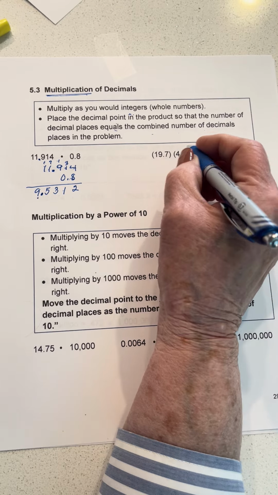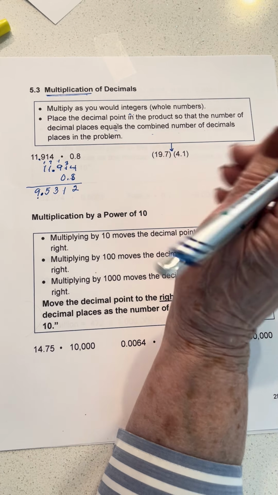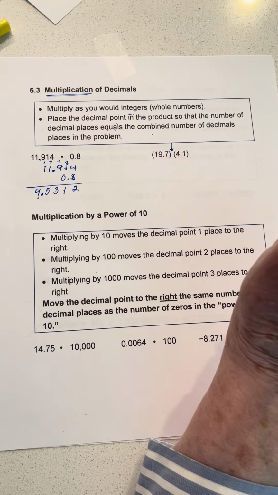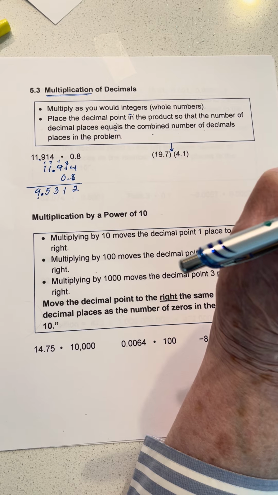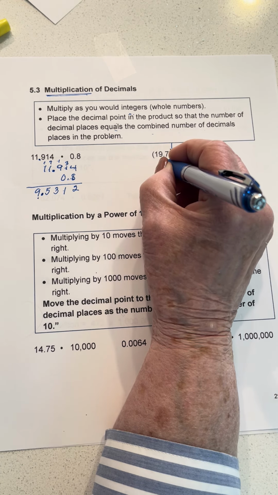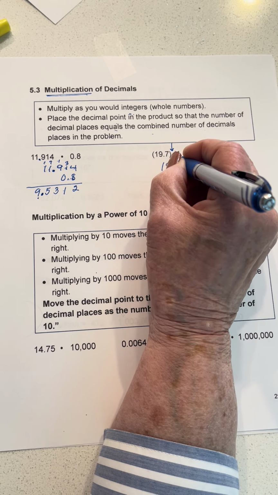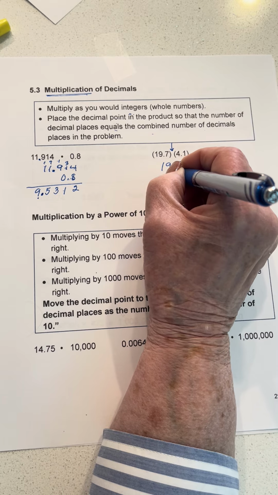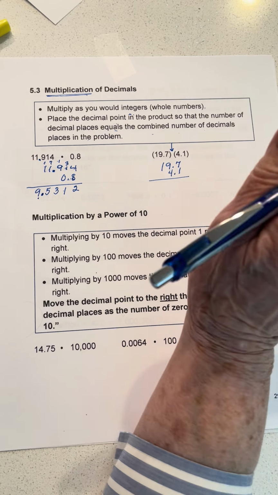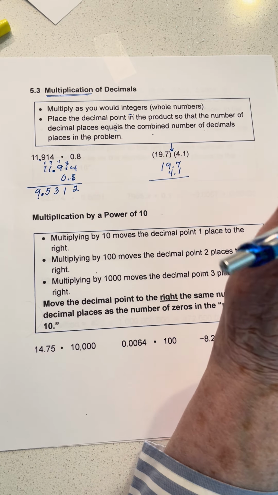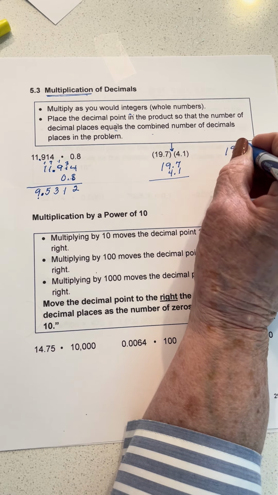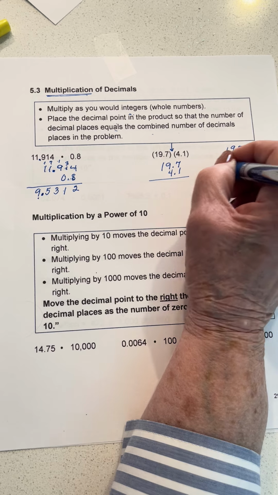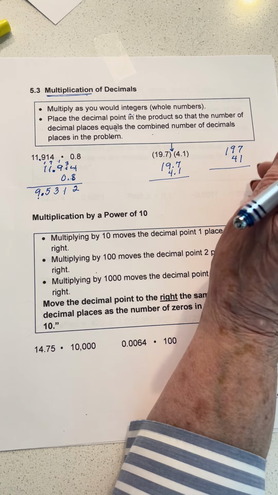Okay, let's look at this. Again, you know, when there are parentheses next to each other, there's no operation symbol in between. We know we're going to multiply. I'm going to multiply as if these are whole numbers. I'm writing them with decimals, but I'm going to multiply this as if it's 197 times 41. So we know how to do this.